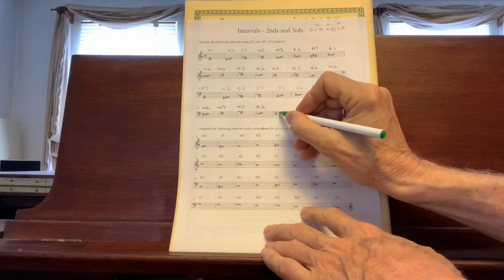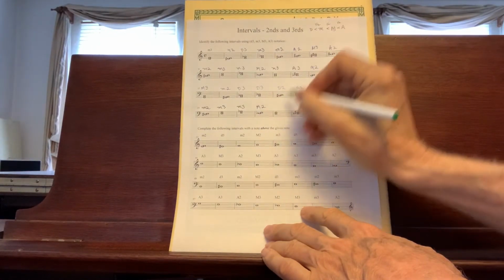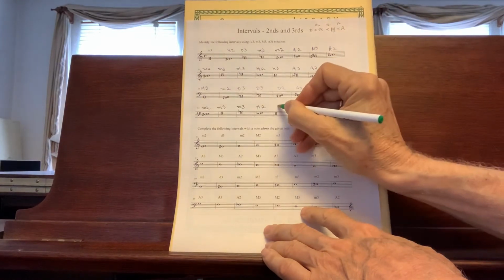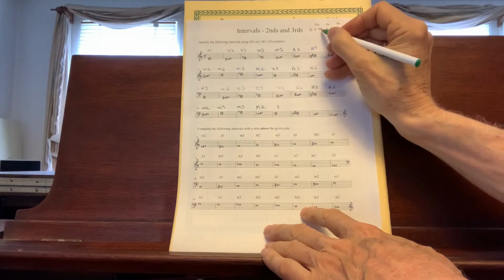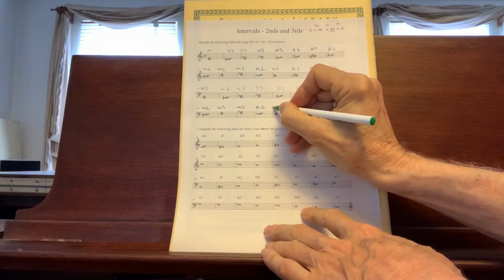What is D to F? Well, I know that D to F sharp is a major third, right? Therefore, D to F is a half step smaller, so it's a minor third.